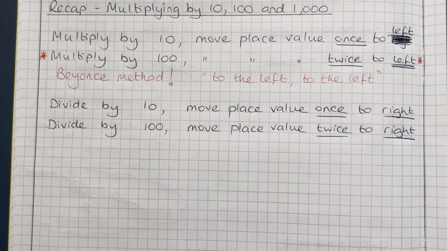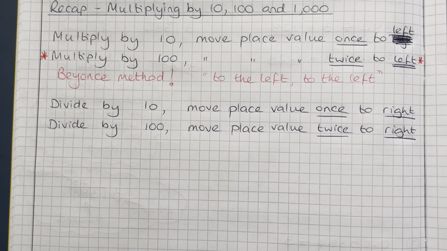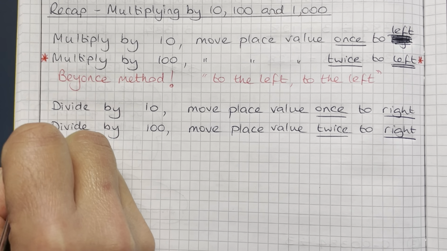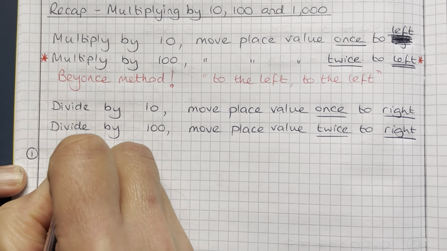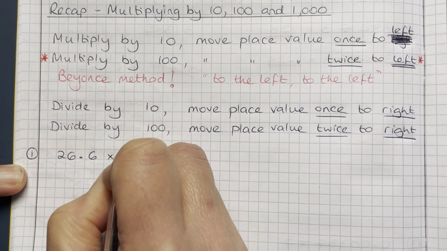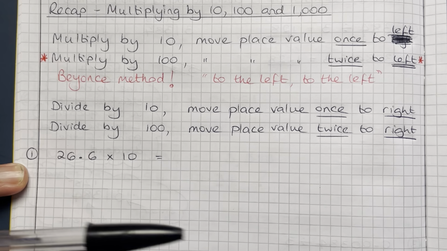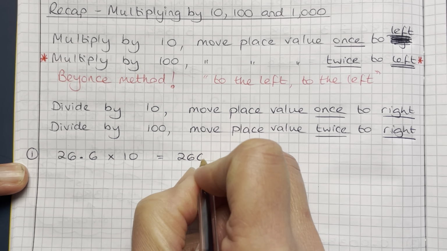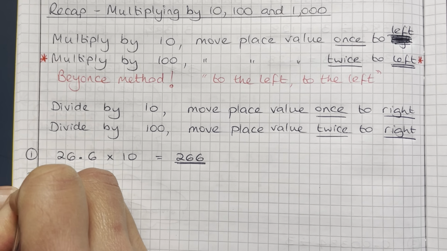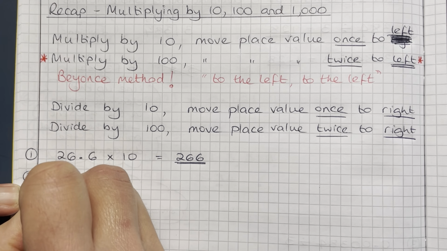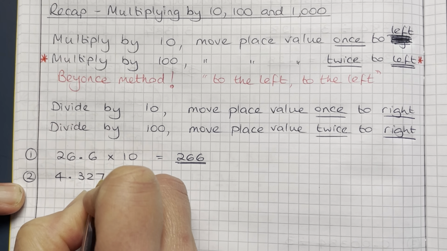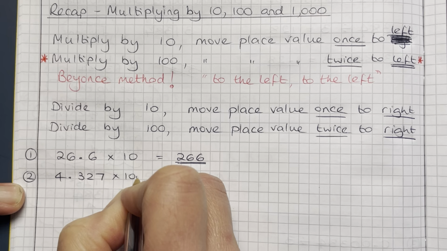So I said we were going to do a little bit of recap of multiplying as well. So let's start off with that. First few questions. 26.6 multiplied by 10, moving the place value to the left once. To the left is going to give us 266. Question 2. 4.327. This time I'm multiplying by 100.